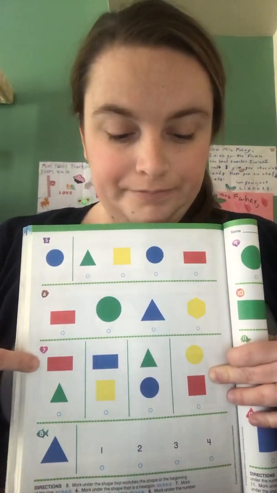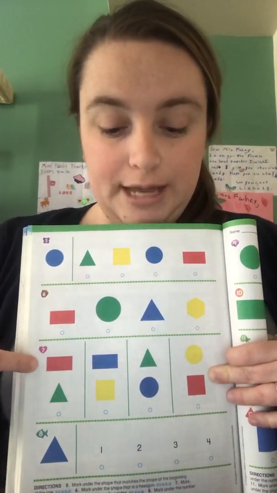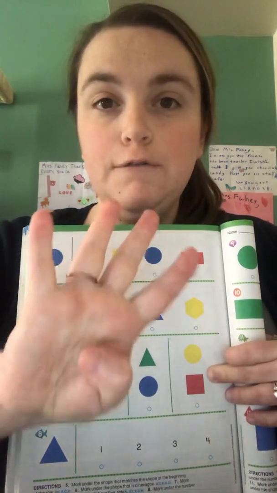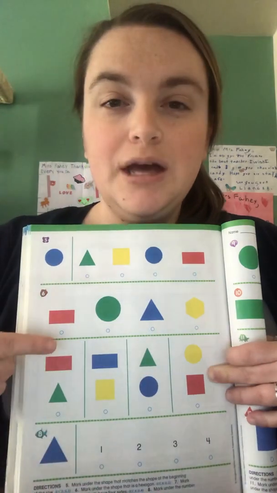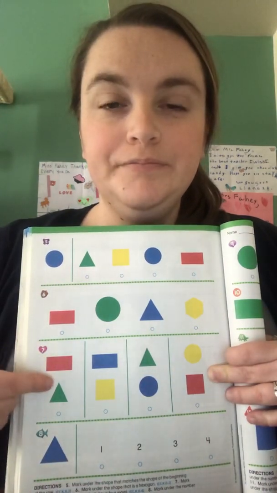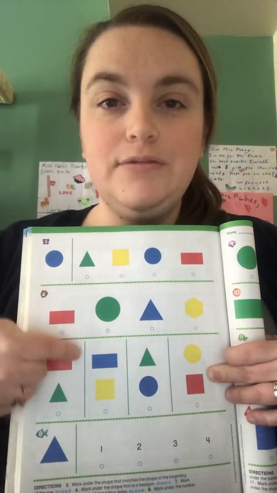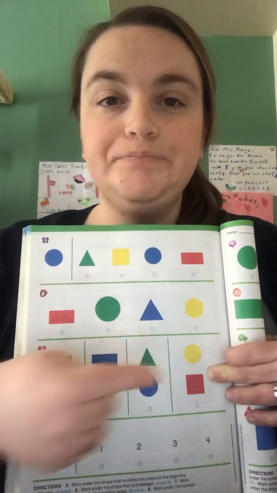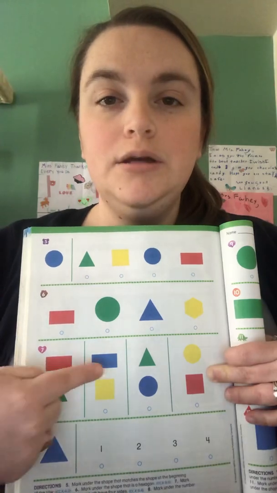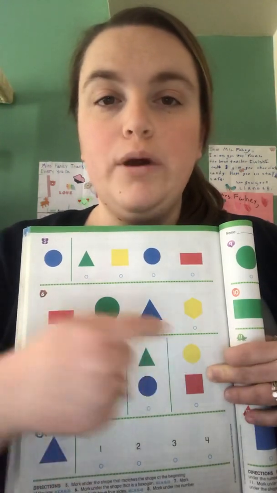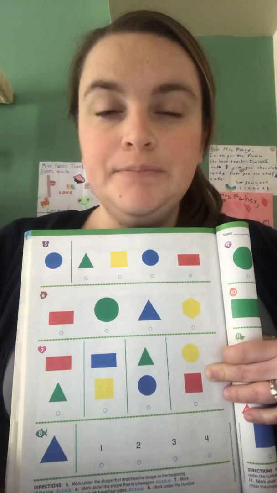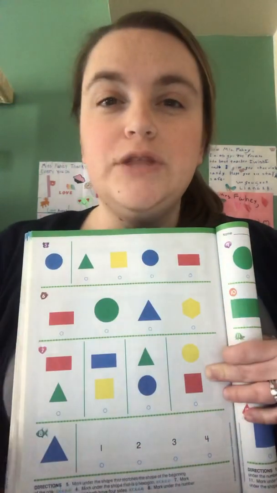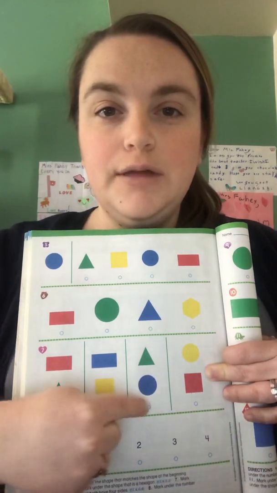For number 7, mark the set of shapes that both have 4 sides. I see a set here. I see a set here. You see we have these lines to help us tell the different sets apart. So we have 4 sets. 1, 2, 3, 4. Which set do we have 4 sides in both of the shapes? Fill in that bubble.